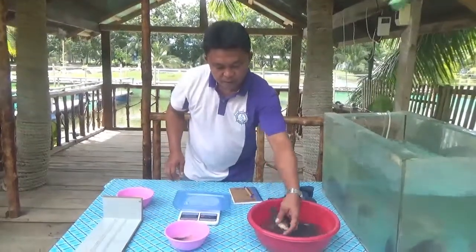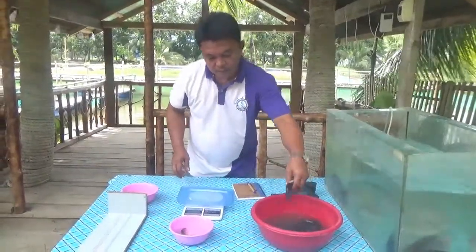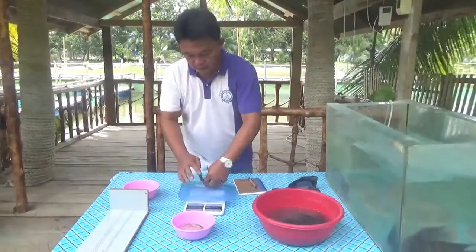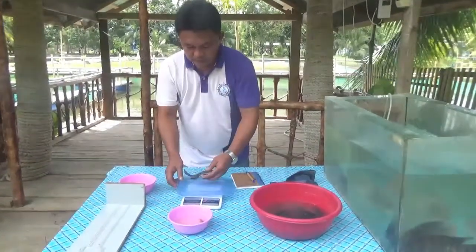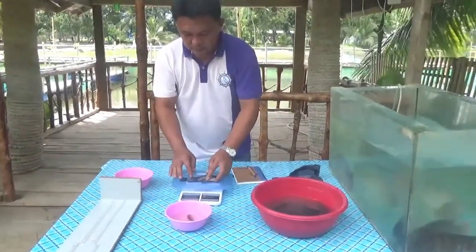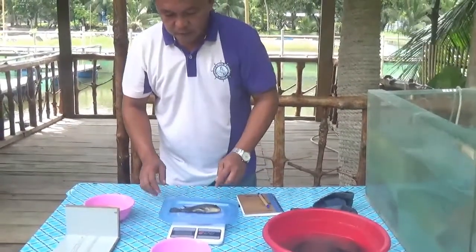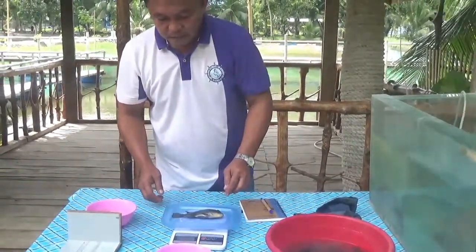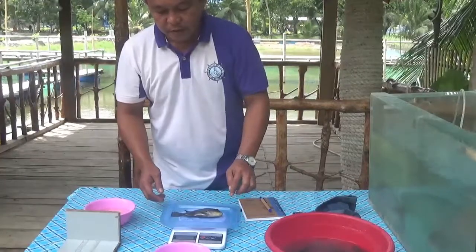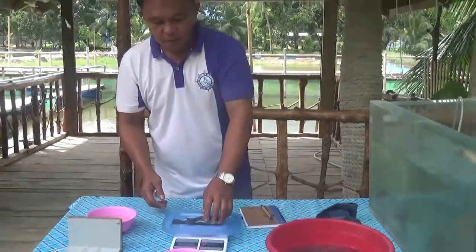Now a smaller one. Okay, the weight of the fish is 69 grams.